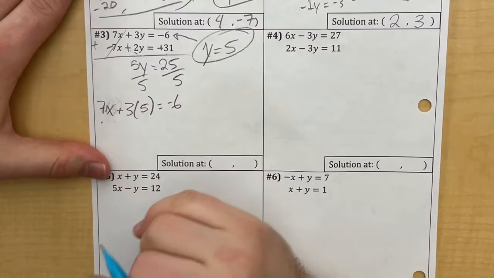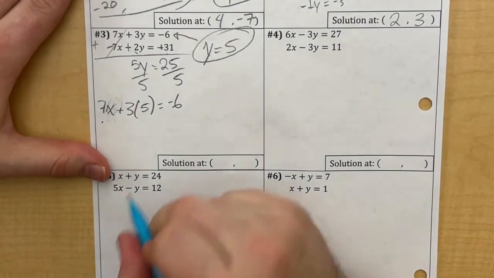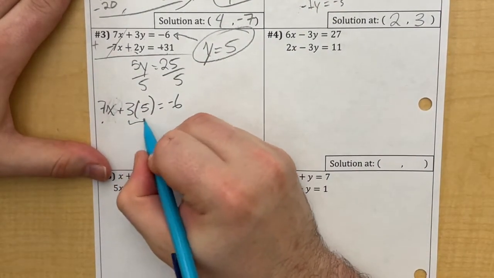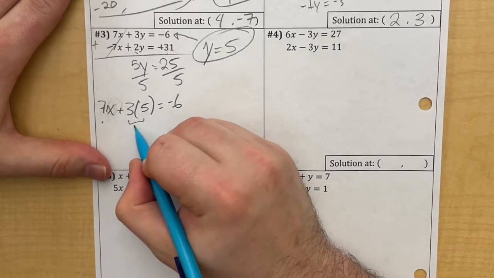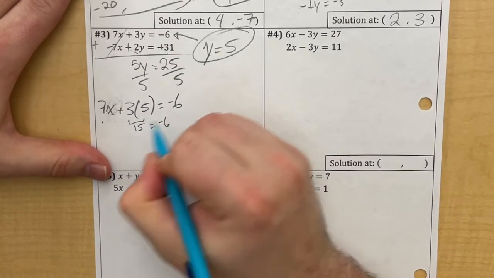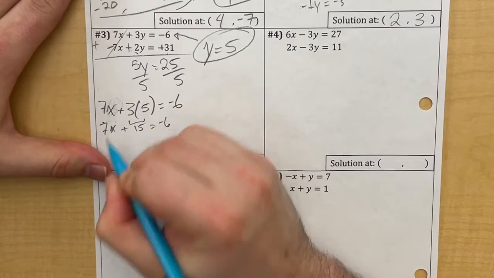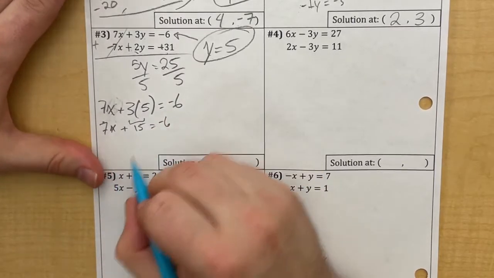Make sure you're taking your time as you write that out. So if I combine like terms, I'm going to simplify this out. So I have 15, everything else stays the same. So I have 7x plus 15 equals negative 6.